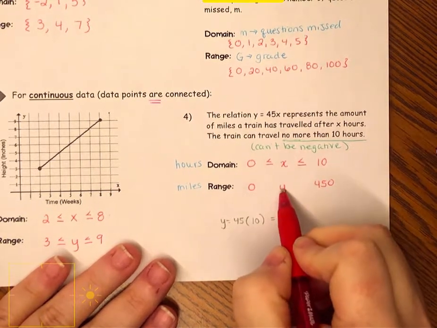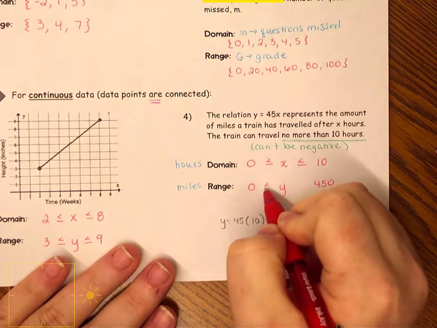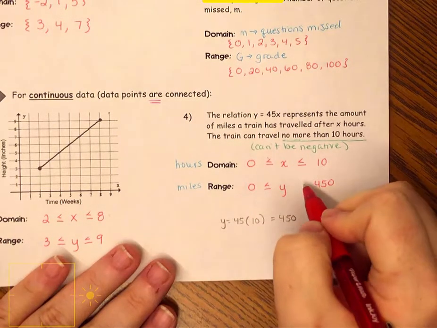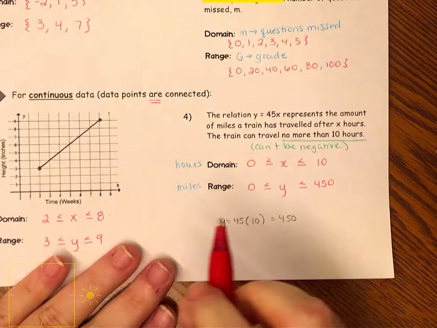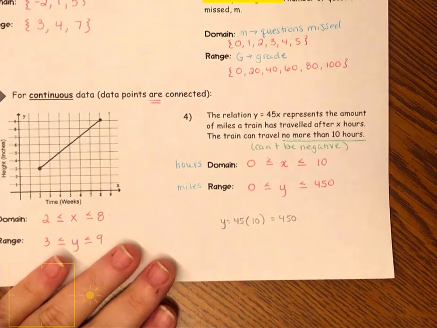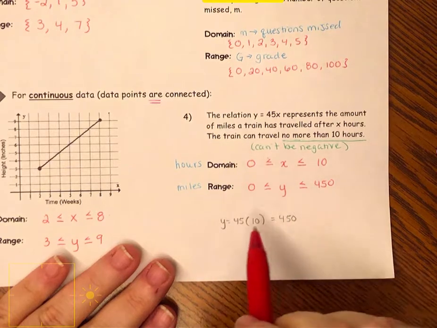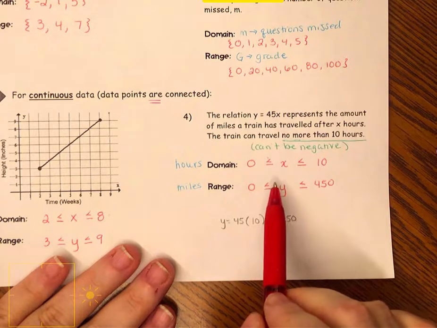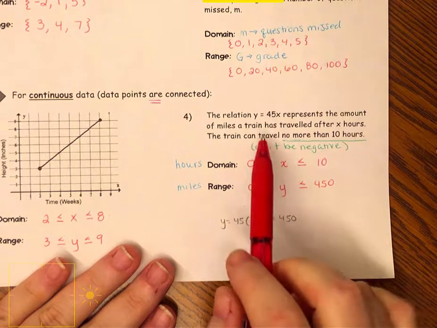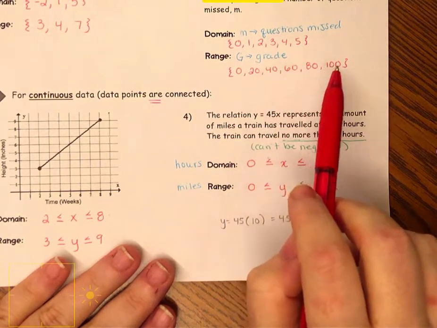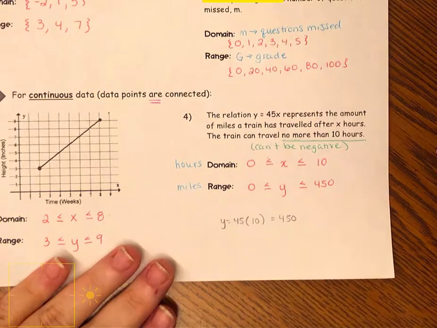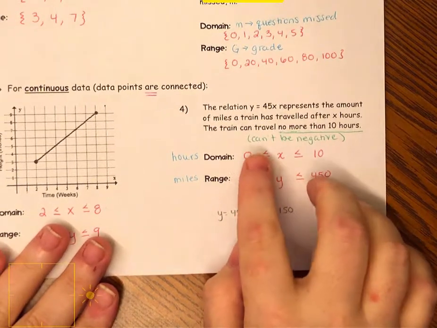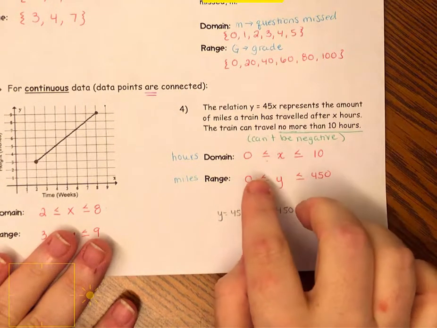So it'll be y is greater than or equal to 0 because it's going to be the miles equal to 0 or more than 0, but it'll be less than or equal to 450 because we can go up to 450 miles and that's as far as we can go. But again, this is a continuous data set because the train can go 1 mile, 2 miles, 2.5 miles, 29 miles. Instead of just very, very specific amounts, it can go anywhere between 0 and 450. So this would be connected because it can include every x value between 0 and 10 and every y value between 0 and 450.